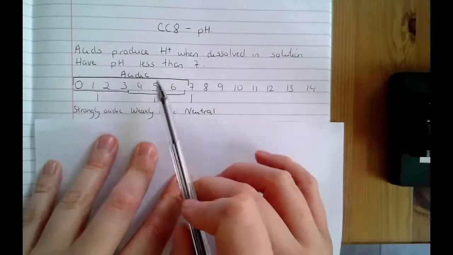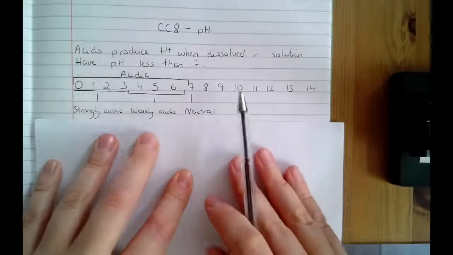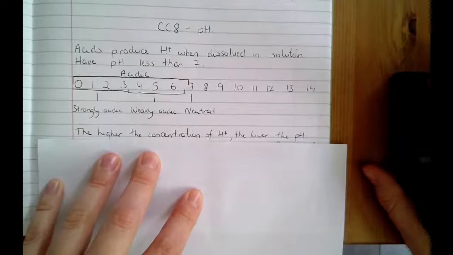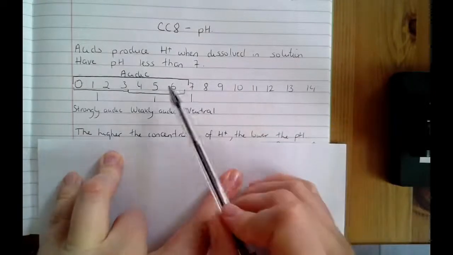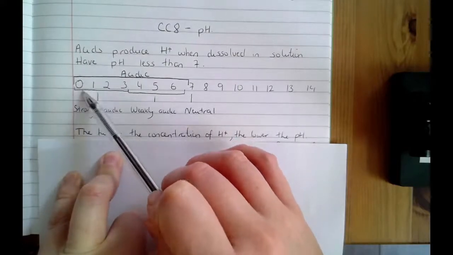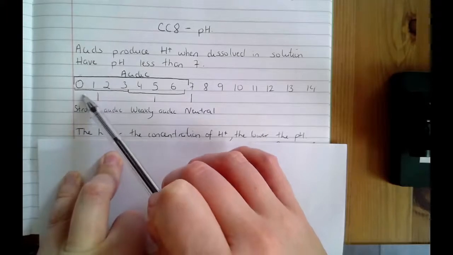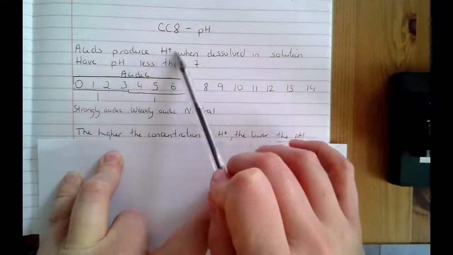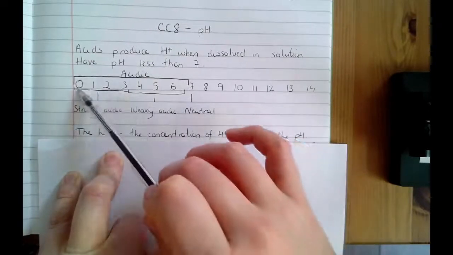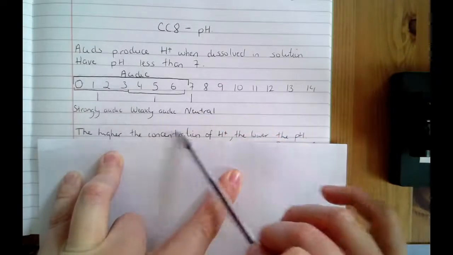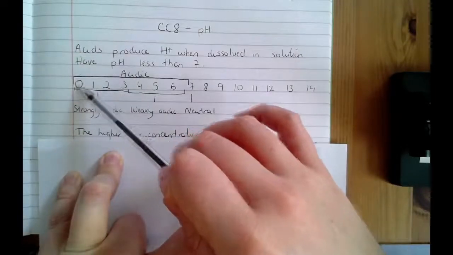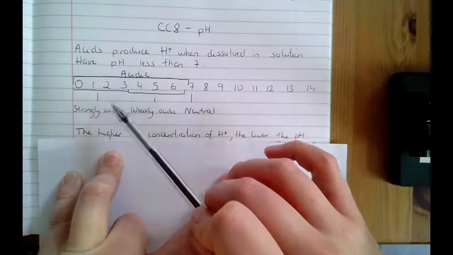So the difference in the pH does relate to the H+. And I've got a sentence here: the higher the concentration of H+, the lower the pH will be. So we said that as you move away from 7, it's getting more and more acidic. The reason it's getting more and more acidic is because it's got more and more H+. Remember, H+ is the ion that makes something acidic. So the higher the concentration of H+, the lower the pH. Remember, the lower the number, the further away from 7, so the more acidic it is becoming.